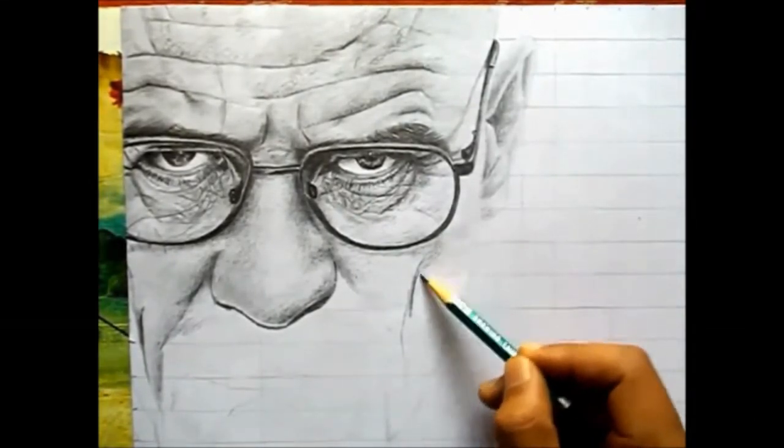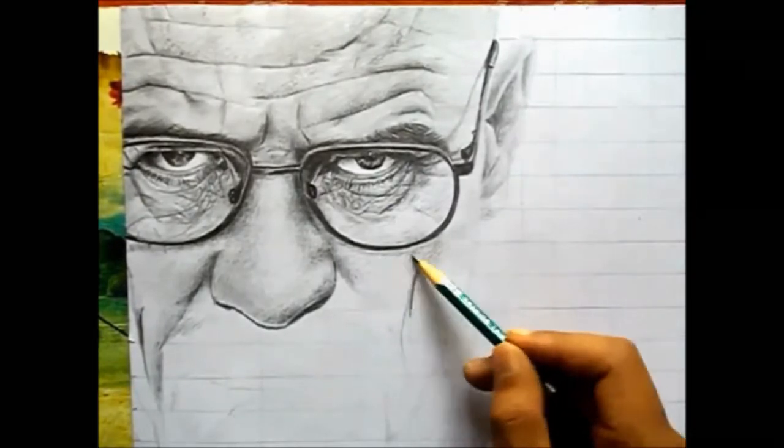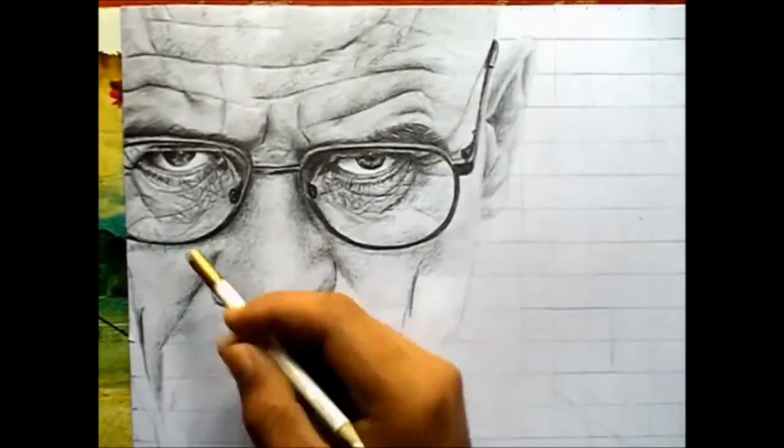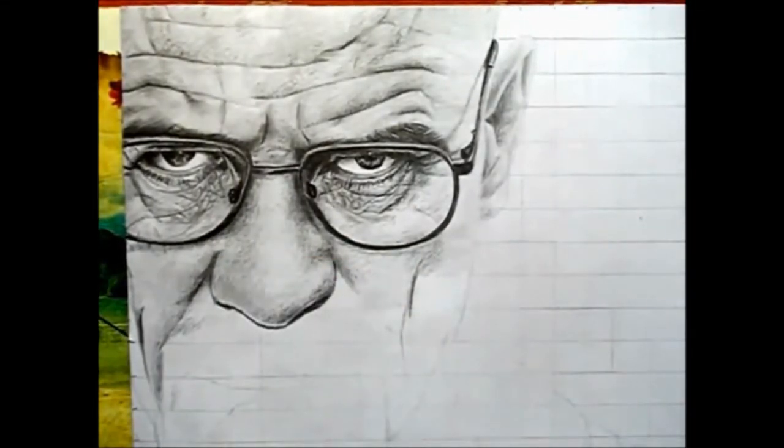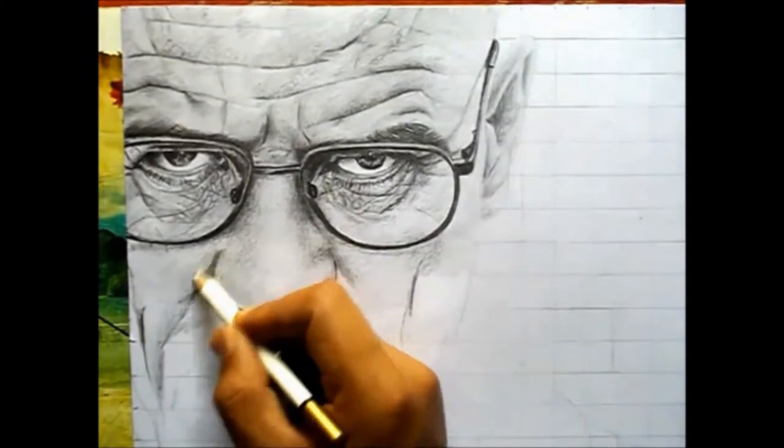Here I have put in the darker shade right beneath the spectacle, that is supposed to be the shadow of the spectacle, and shadows don't really require much of a smooth transition. They are supposed to be sharp because, well, they are shadows.